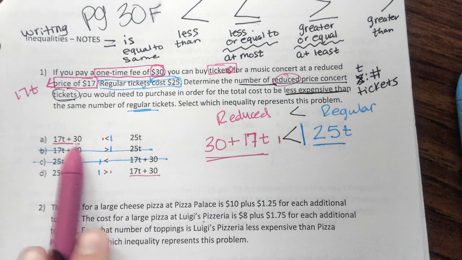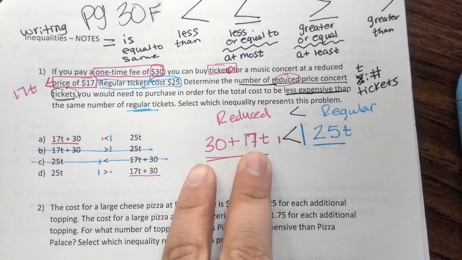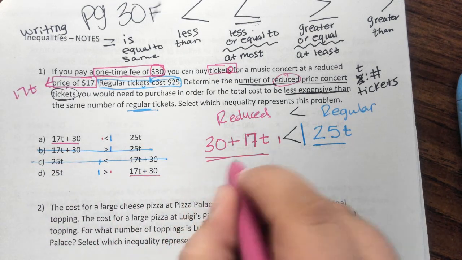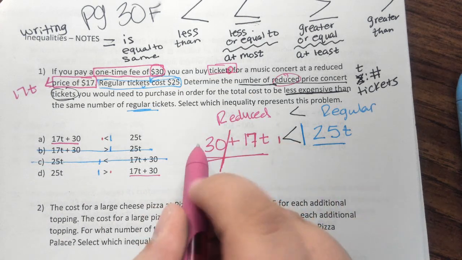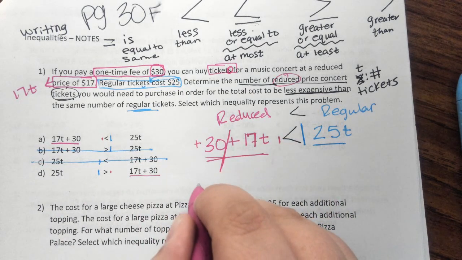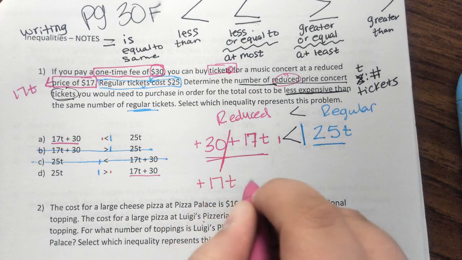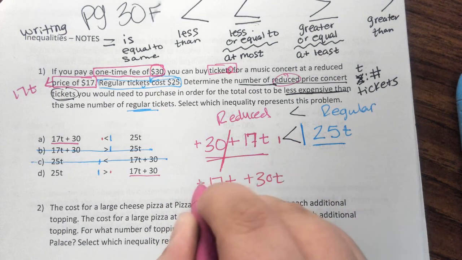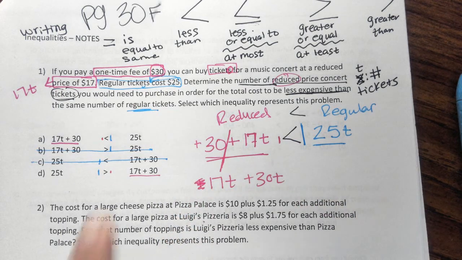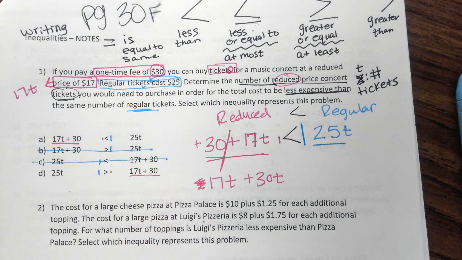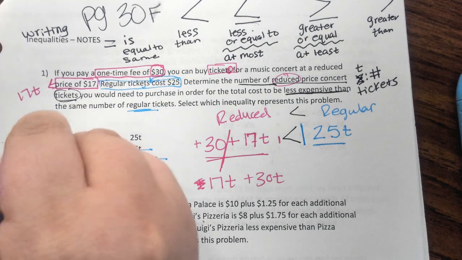These are the correct expressions because we can write 30 plus 17t. If you split up your terms, this is a plus 30. And then you can rewrite it as 17t plus 30. And you don't have to write the positive sign. So this is the same. So A and D are both correct.